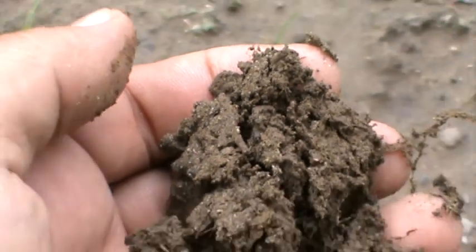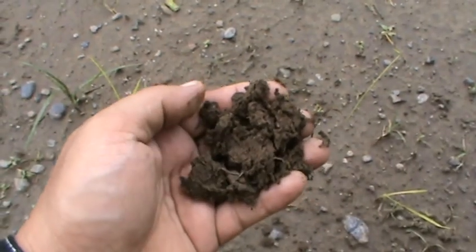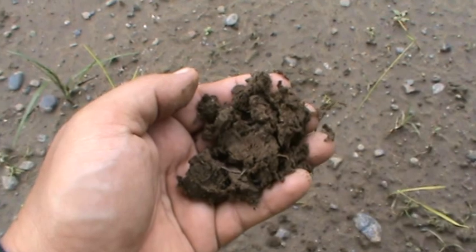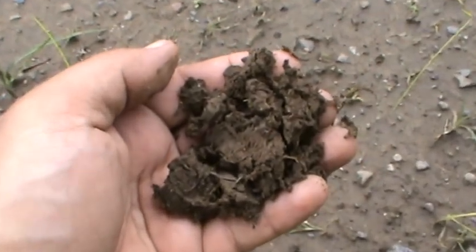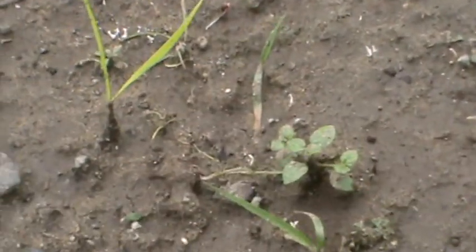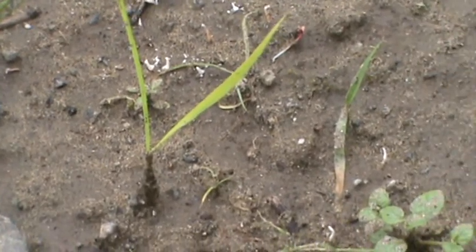And this is the type of soil wherein this rice seedlings were planted.